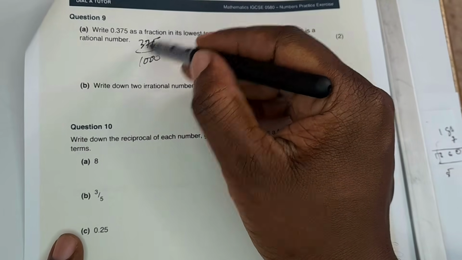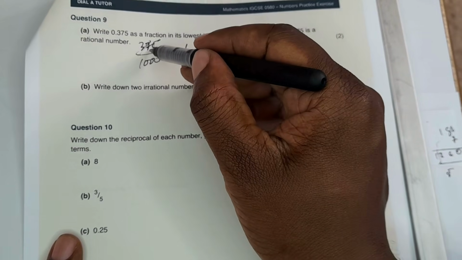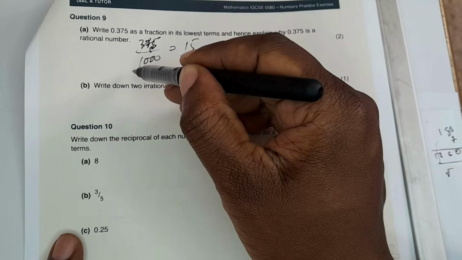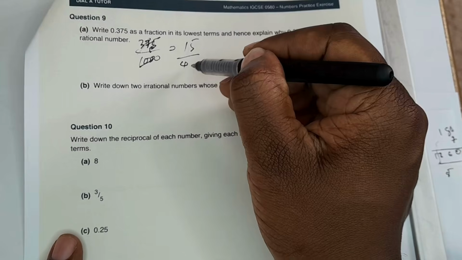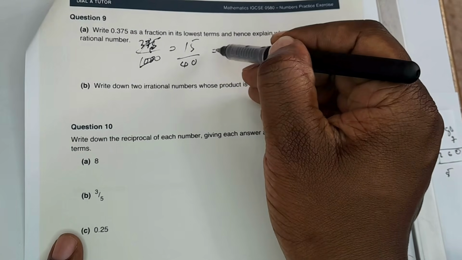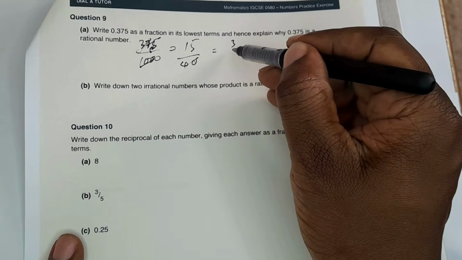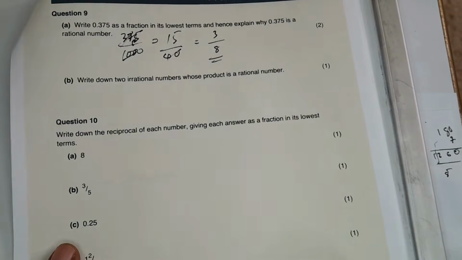Maybe we can try dividing this by 25. 25 into 375 is 15. Then 25 into 1,000 is 40. And then 15 over 40. We can divide this further by 5. 5 into 15 is 3. 5 into 40 is 8. So the answer here is 3 over 8.